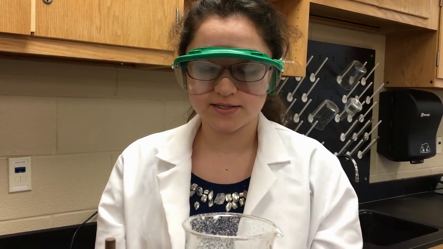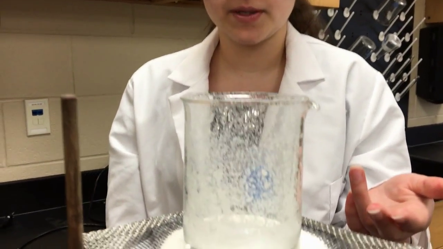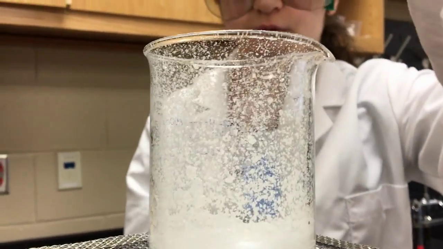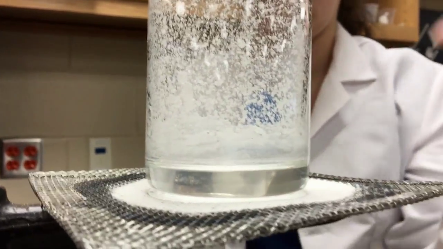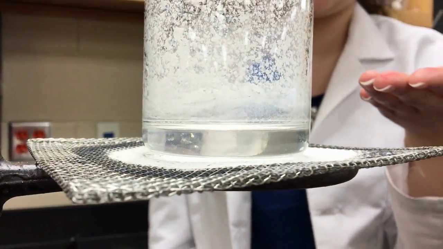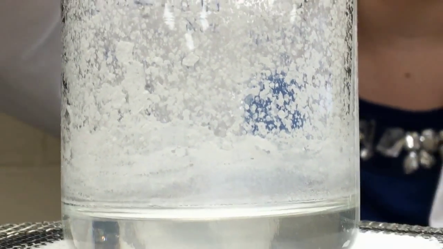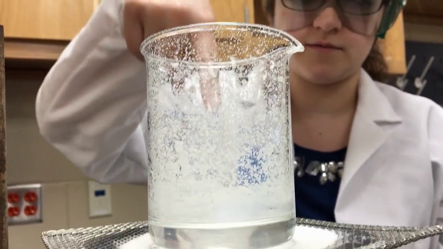A few moments later. As you can see, the water has already begun to boil and has left some residue that has formed on the inside of the beaker. This is your example of efflorescence, the loss of water, and the deposit of salt and other minerals that may have been in the water.